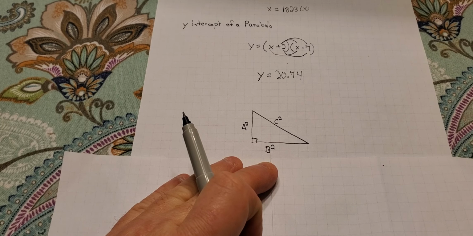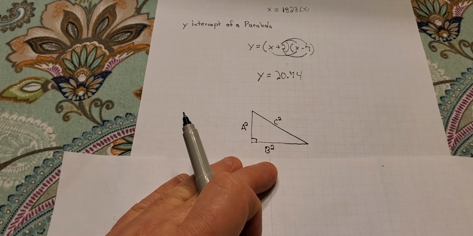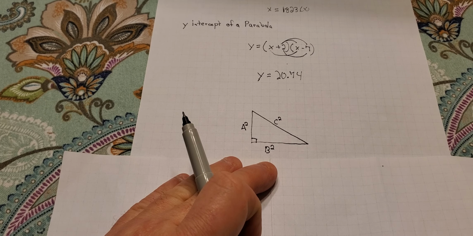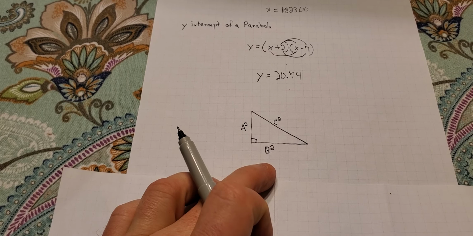To solve the triangle, we need to use the Pythagorean theorem, of course. This describes the relationship among the sides of a right triangle. In any right triangle, the sum of the area of the squares formed on the legs of the triangle equals the area of the square formed on the hypotenuse. Thus, a squared plus b squared equals c squared.